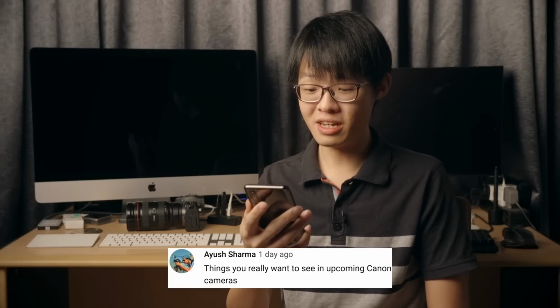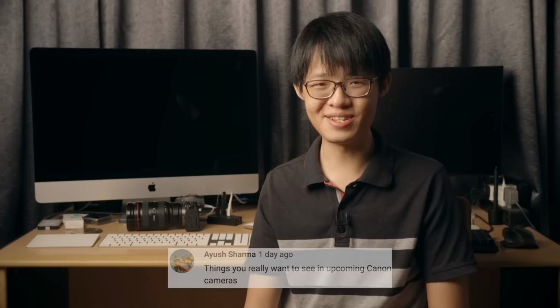Things you really want to see in upcoming Canon cameras. Haha, this is a very easy one. In-body image stabilization, uncropped 4K, high frame rate video.